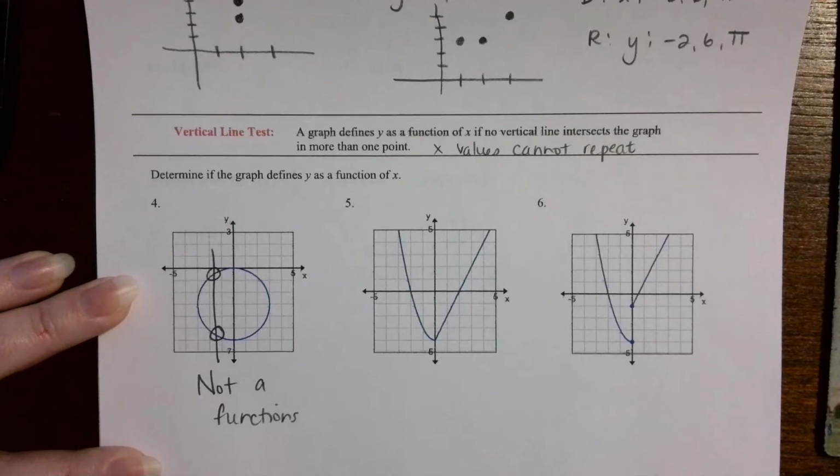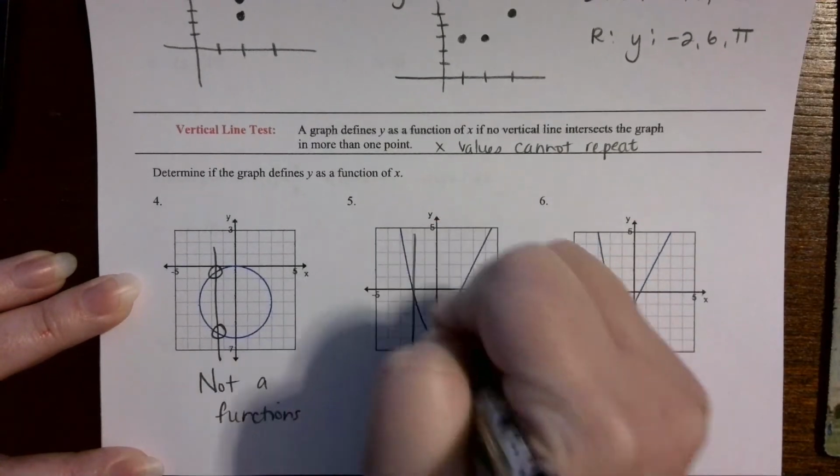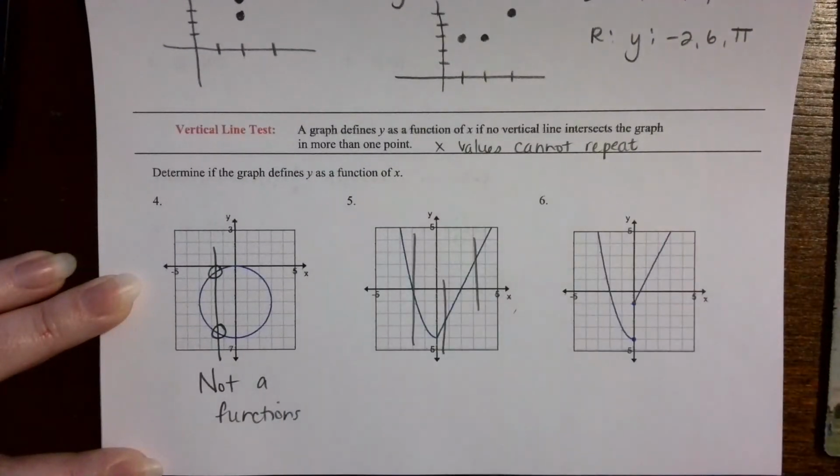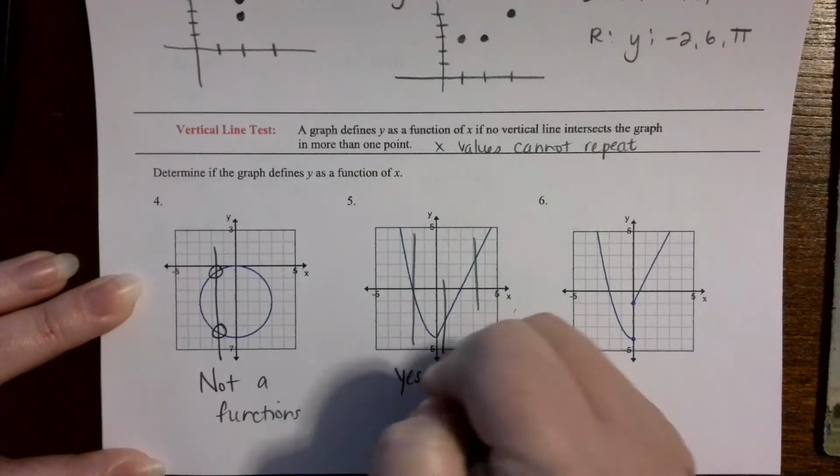All right, let's look at number 5. Now, no matter where I draw these vertical lines, I'm only going to go through it once, which means, yes, this is a function.